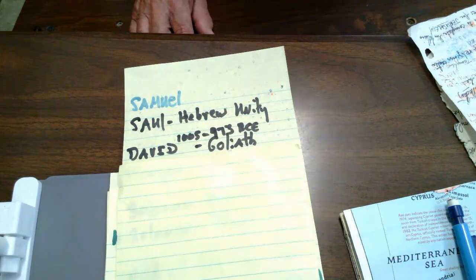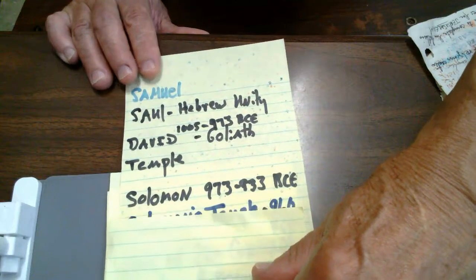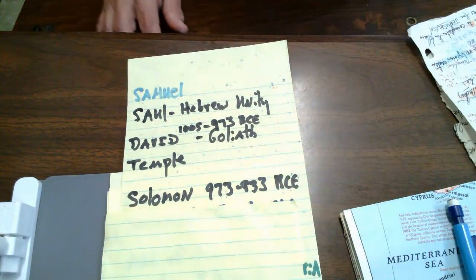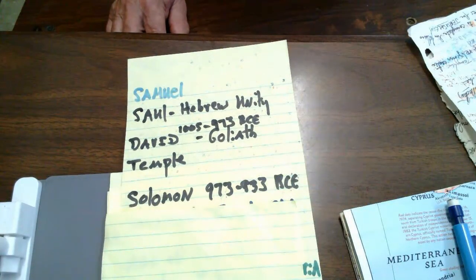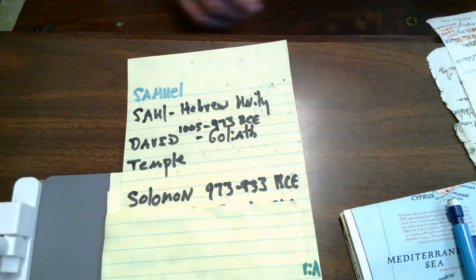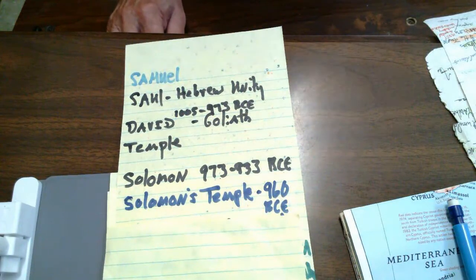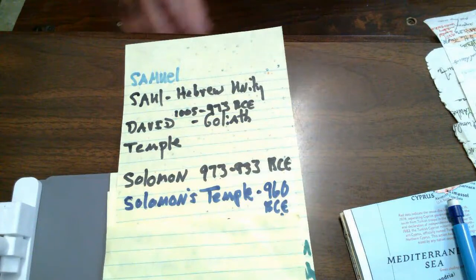But he died in the year 973, and he was followed by his son, Solomon. Solomon's reign was 973 to 933 BCE, it is thought anyway. He wanted to complete his father's desire to create this temple in Jerusalem. This would be known as Solomon's Temple. It was constructed around the year 960. When you read your supplemental reading assignment, you'll find it took about 7 years to construct this temple.